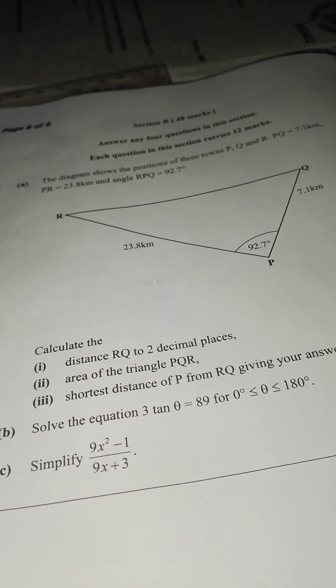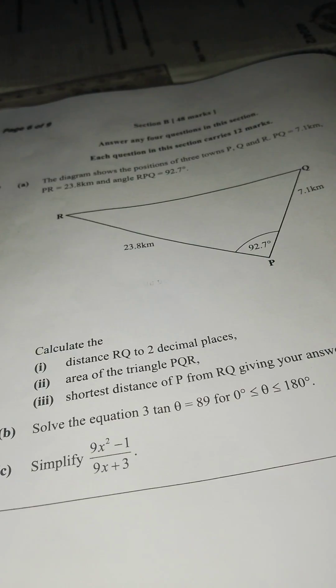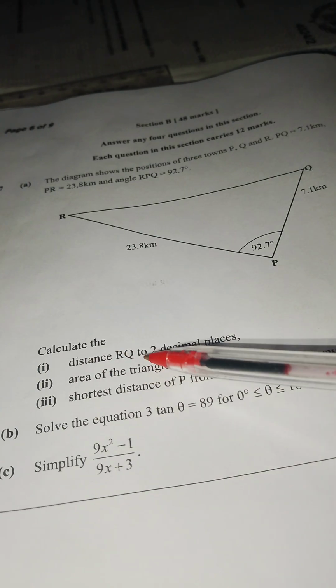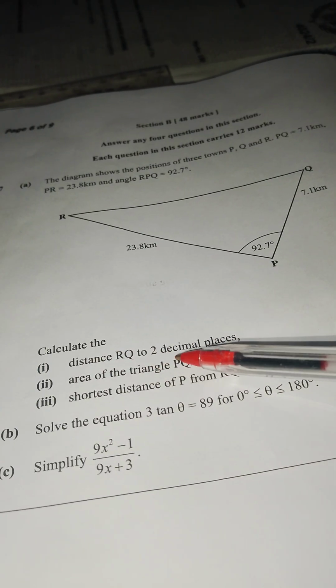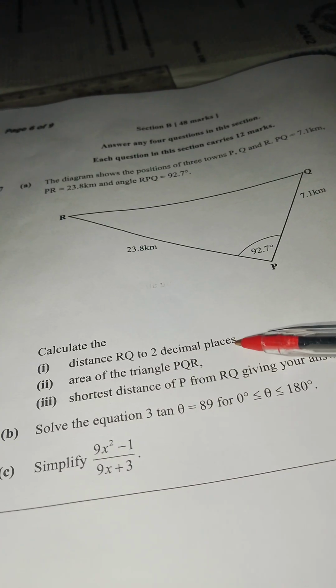Okay, so we have this question, Trigonometry, 2023 GCE Paper 2, Mathematics. So now we want to know how to answer this question. Question 1, they are saying, calculate the distance RQ to 2 decimal places.